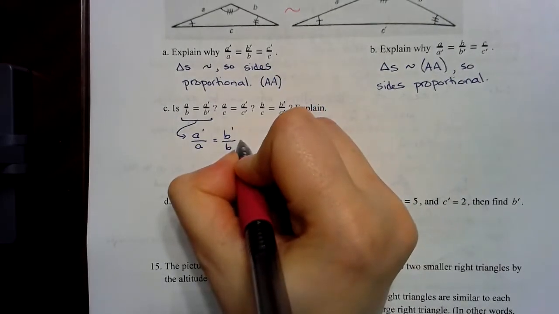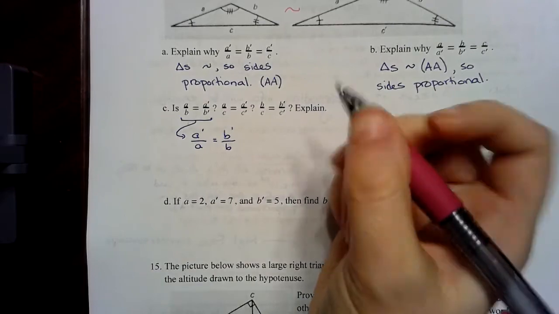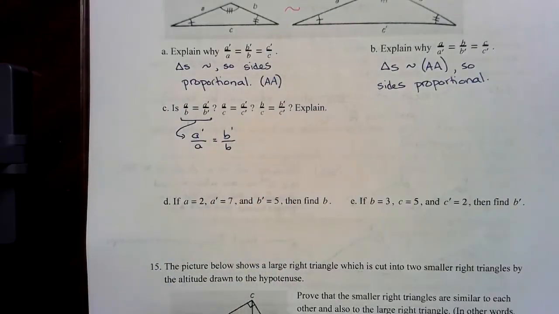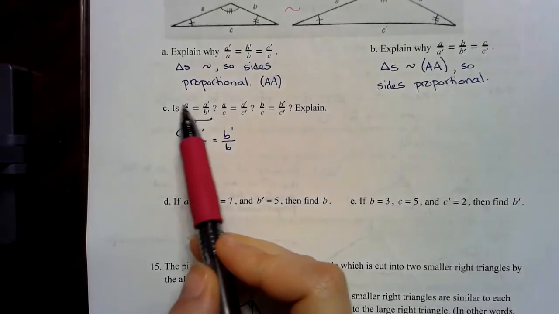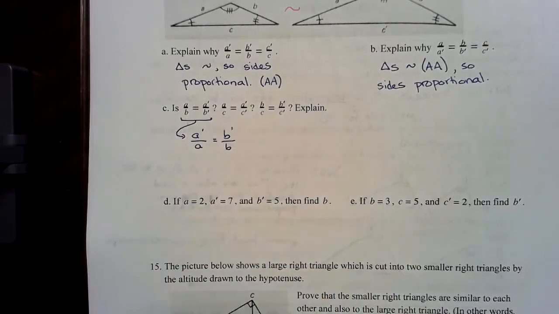So I'm going to do a little rearranging of this to see if I can turn it into this. So my first goal is to make sure my A and A prime are both in numerators, and right now they're not.